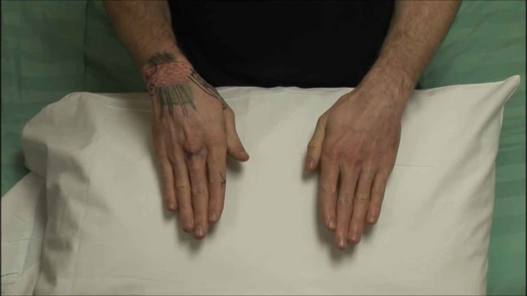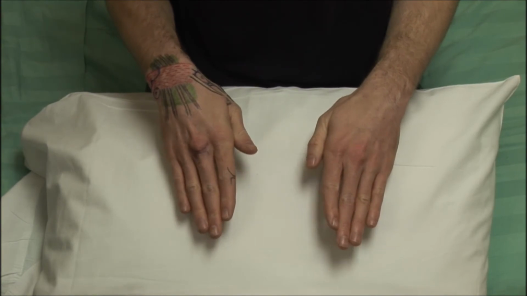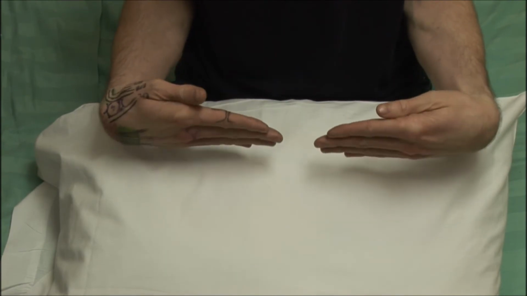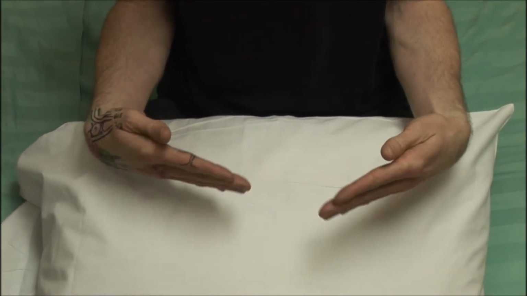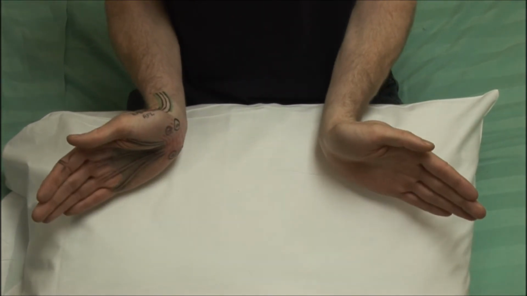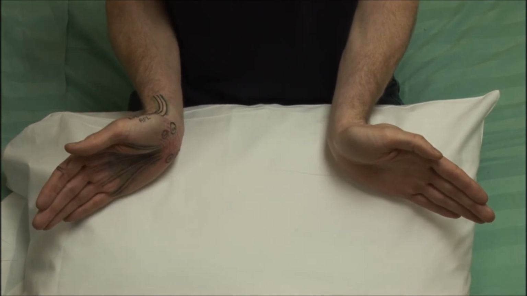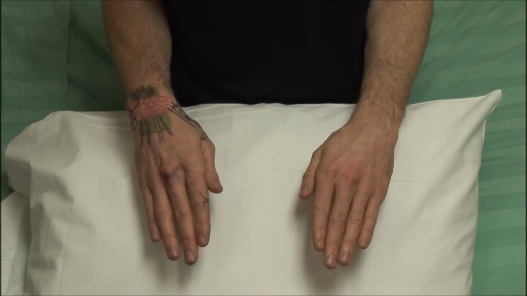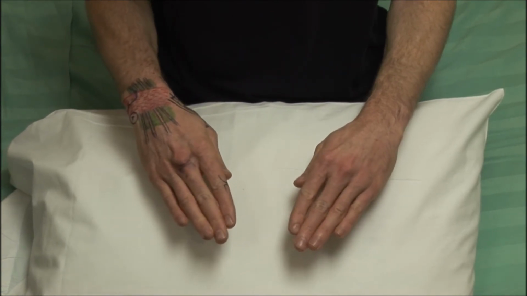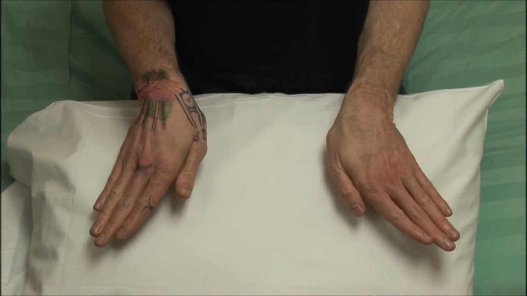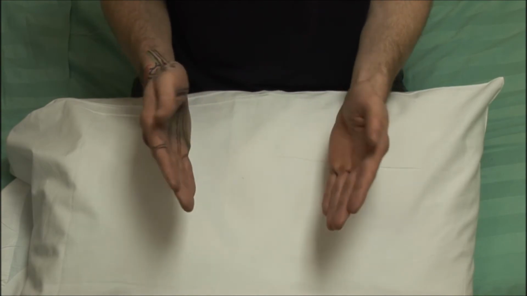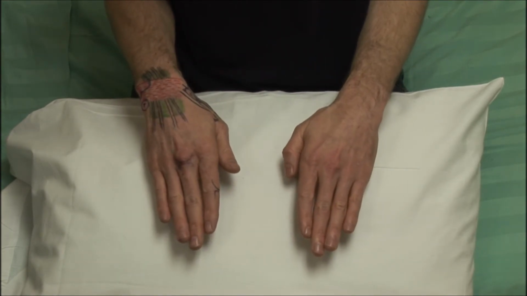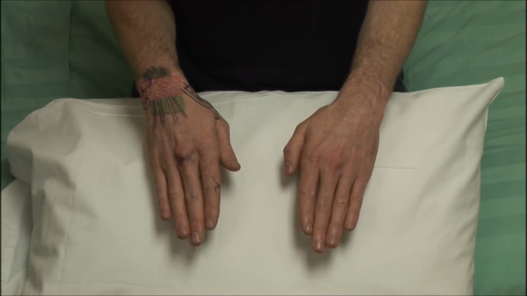We will then assess movement at the wrist joints. Normal flexion is about 70 to 90 degrees, and extension is also about 70 to 90 degrees. You should also check radial deviation and ulnar deviation, as well as supination and pronation. The wrist joint also allows circumduction.